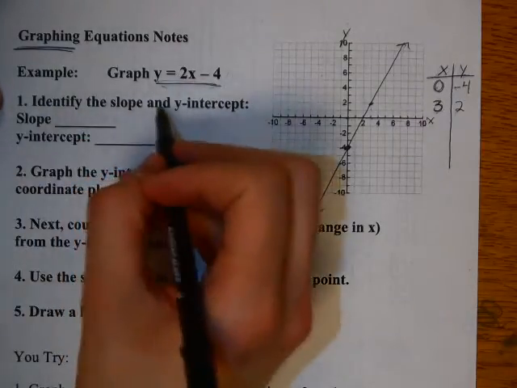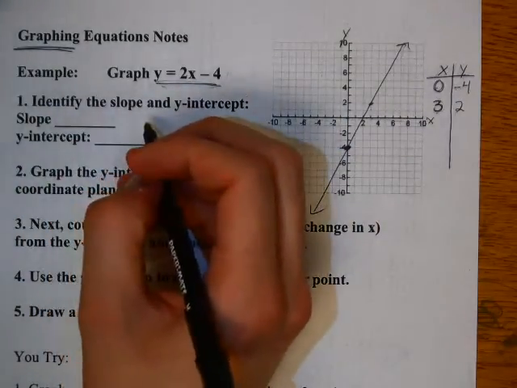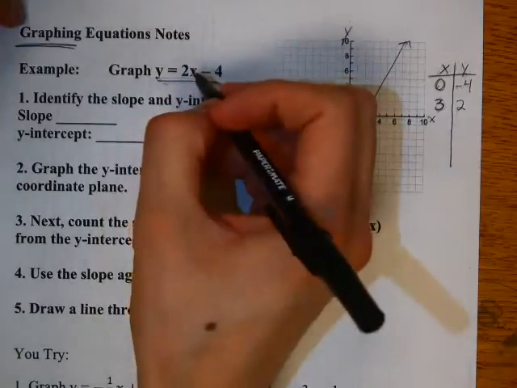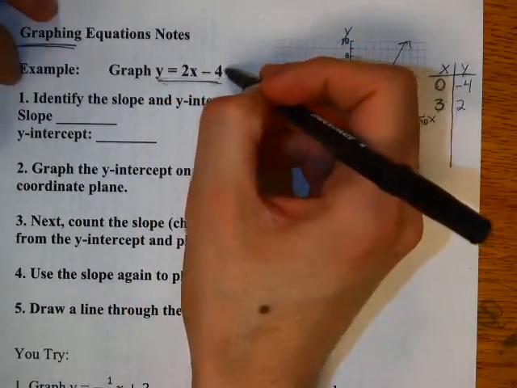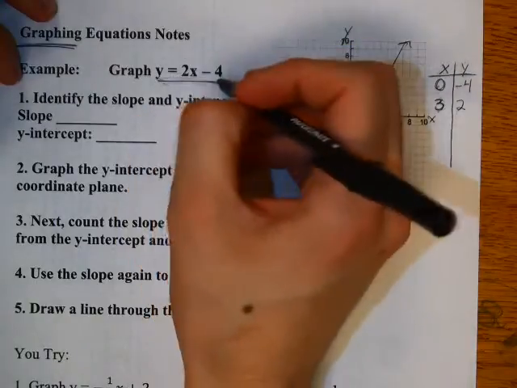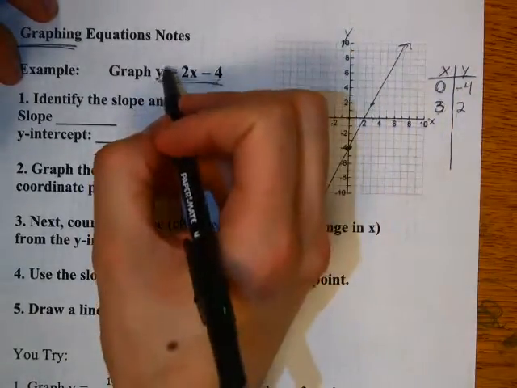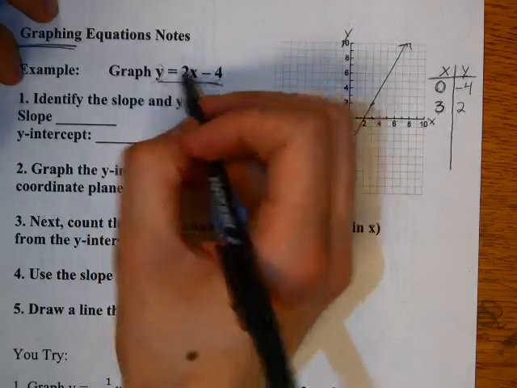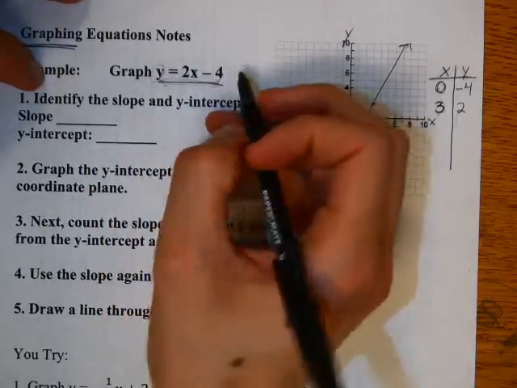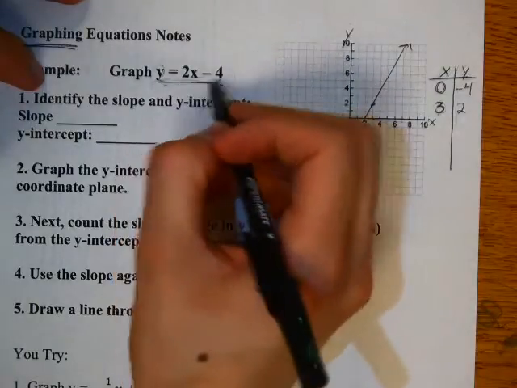Alright, identify the slope and y-intercept. Two components of this equation. Sometimes you'll have to manipulate it, and it won't be this nice and easy looking. But notice how y is on one side and x is on the other side, and y is all by itself. If it's in this format, it's really easy to identify the slope and the y-intercept.